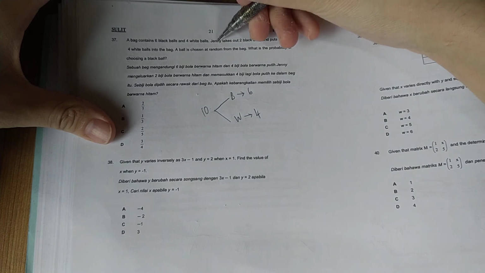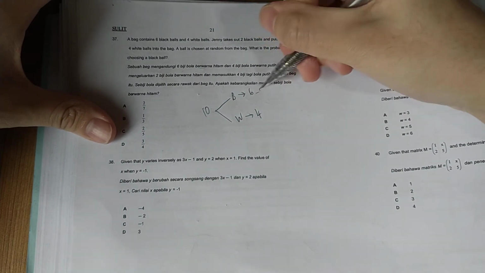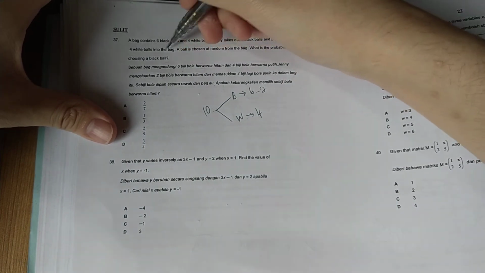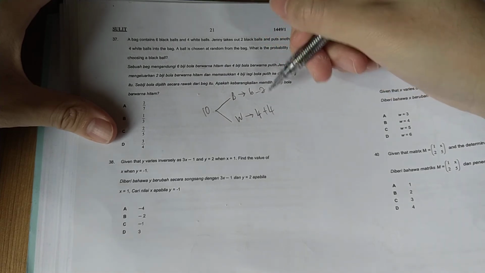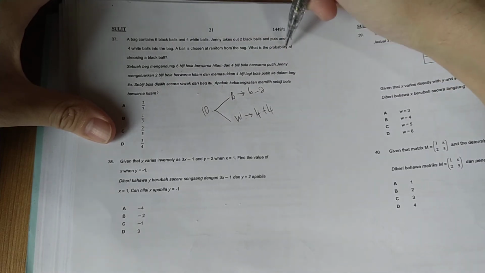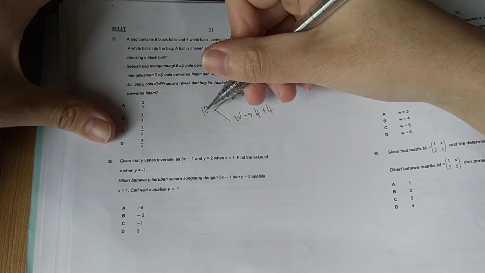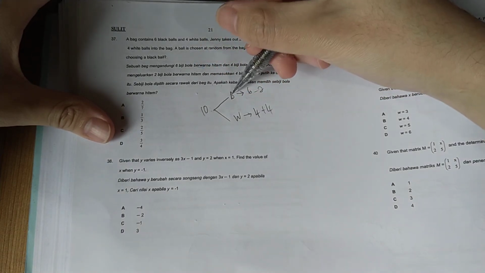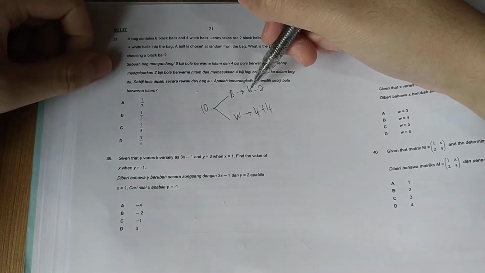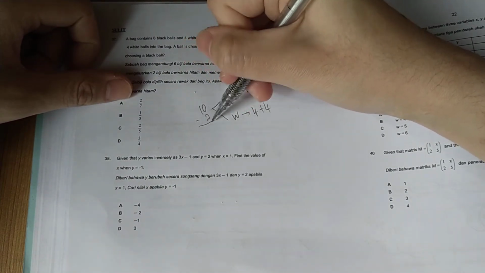Okay, what they say? Jenny takes out 2 black balls, so black kena -2, and puts another 4 white balls. Oh, so sini +4. And then a ball is chosen at random. What is the probability of choosing black ball? Will the total get affected? Yeah lah, betul. Because when you remove 2 black balls, it means the total also will have to -2.